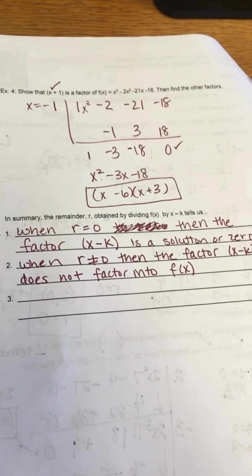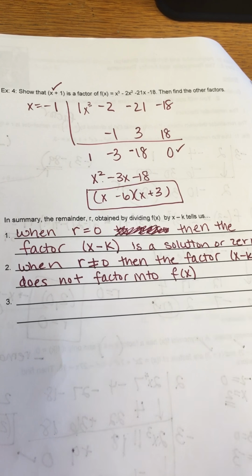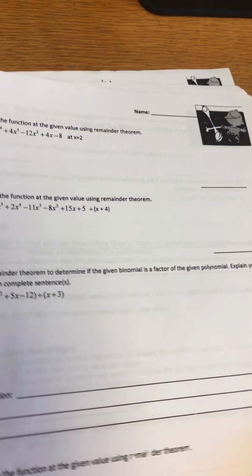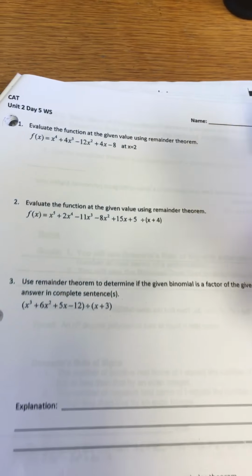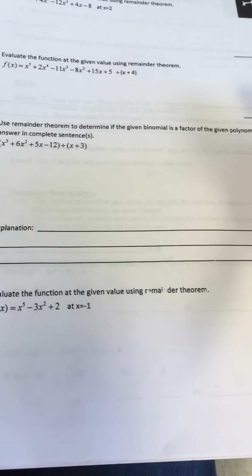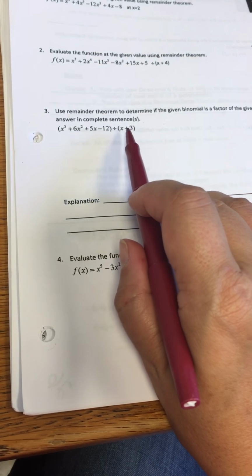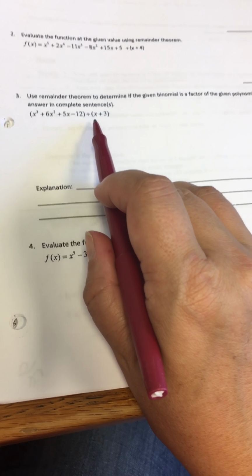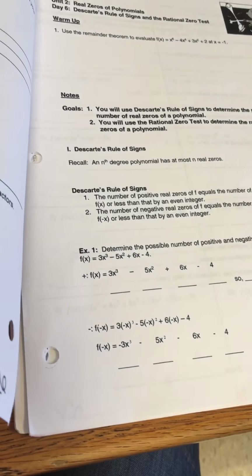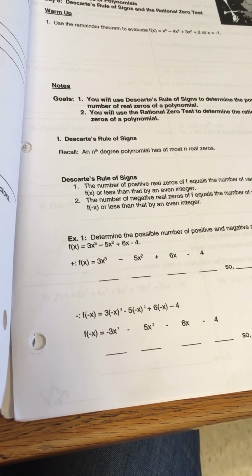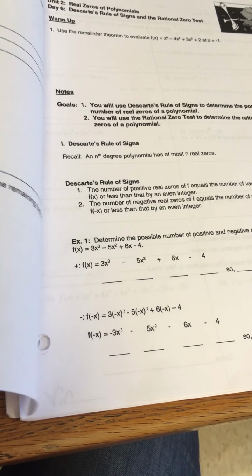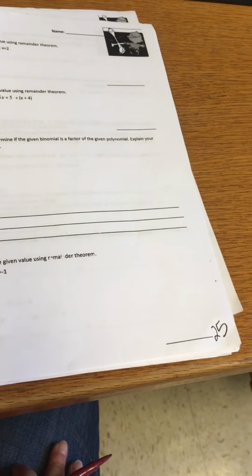Okay, so that's it for today. Thank you, and your homework is going to be to evaluate the function using the remainder theorem, so use any of the ways on page 25. Use the remainder theorem to divide out to decide if this is a factor or not. Explain your reason why. More remainder theorem. So pages 25 and 26 are going to be your homework. Thank you.